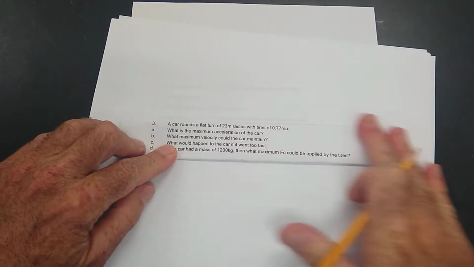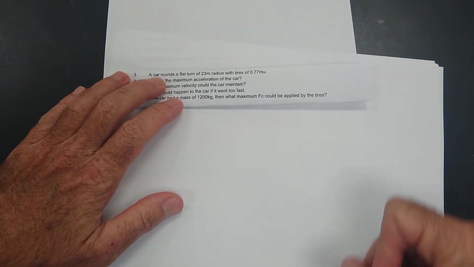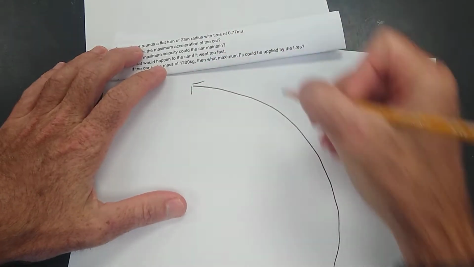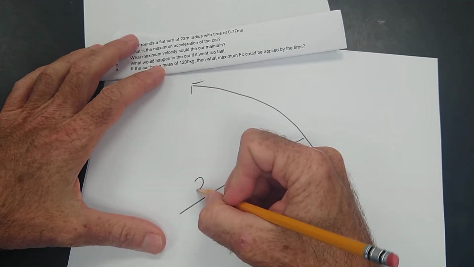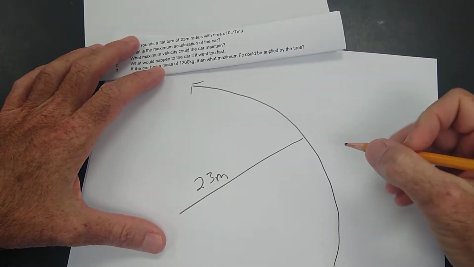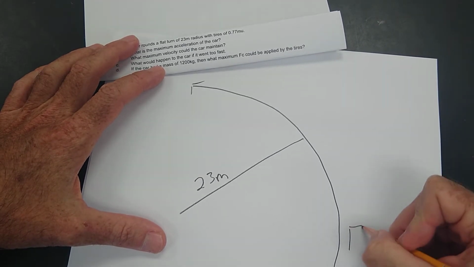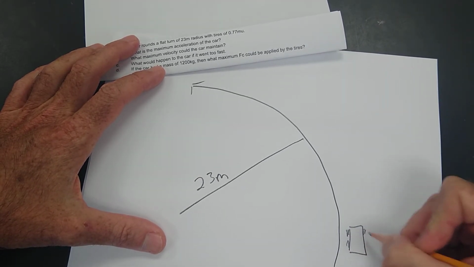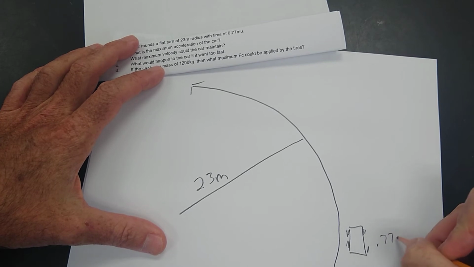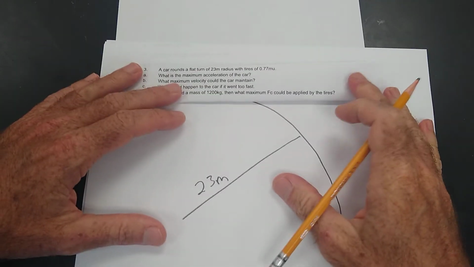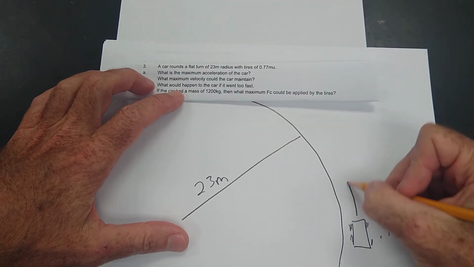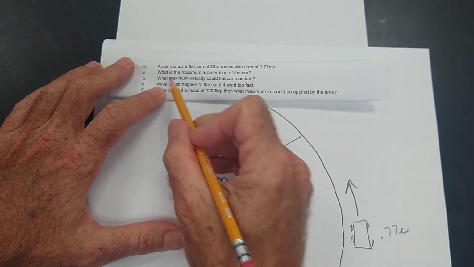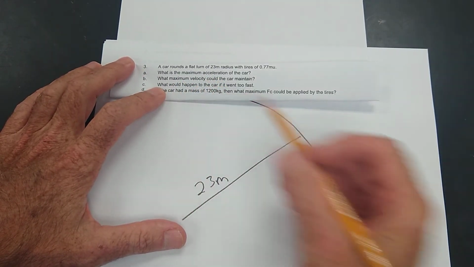Number 3, a car runs a flat turn at 23-meter radius. The radius is 23 meters. And the tires on this car have a mu of 0.77. Okay? Boom, we're going this way. What is the maximum acceleration of the car?